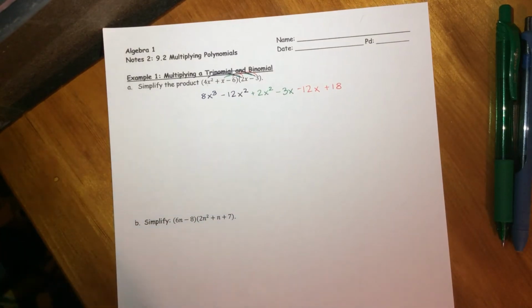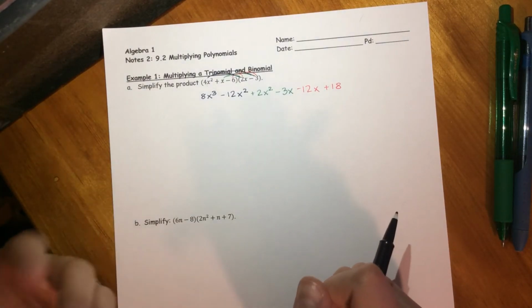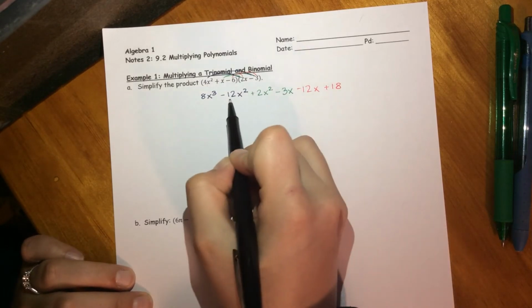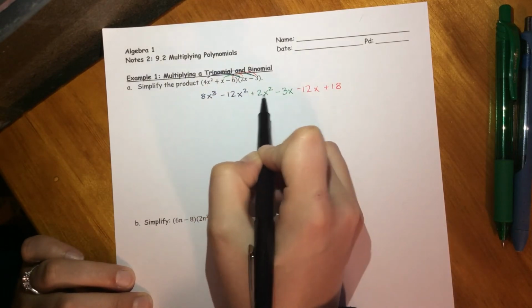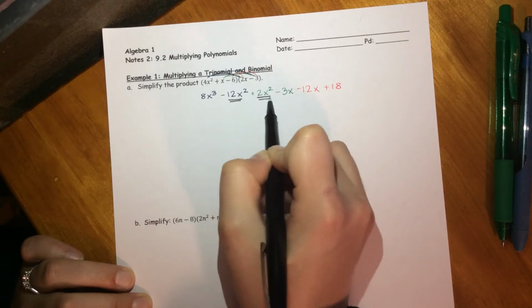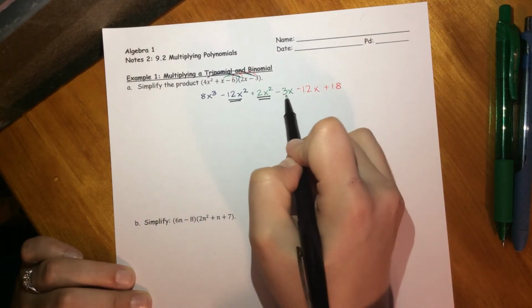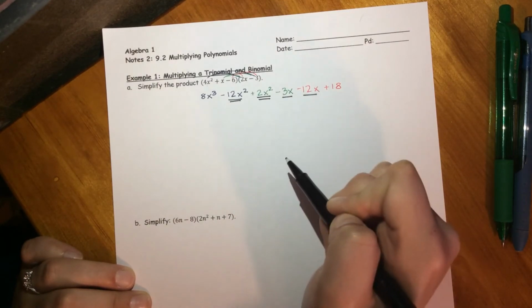Okay. The big thing that you always want to double check as you go is you want to ask yourself, are you fully simplified? So are you done? And the answer is going to be no. And it's because you have an x squared term here and an x squared term there, and you can combine those two. So I'm going to go ahead and underline those because those can be combined because they're like terms. And then same thing with the negative 3x and the negative 12x.